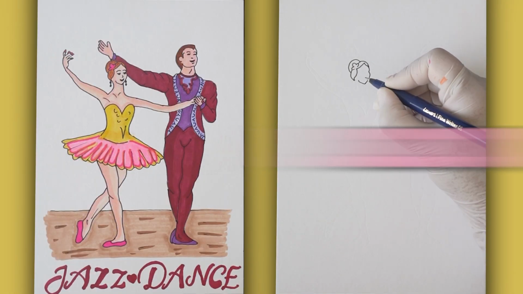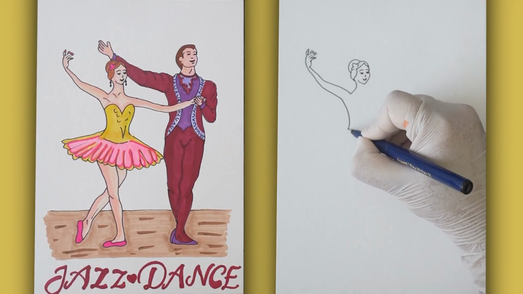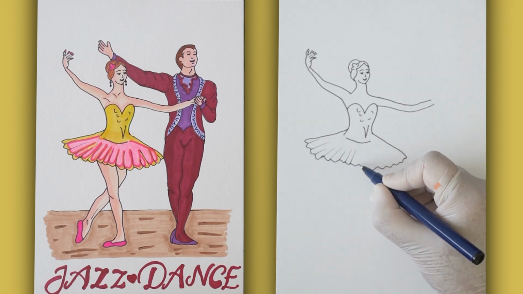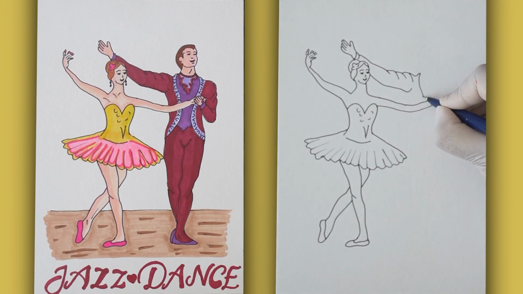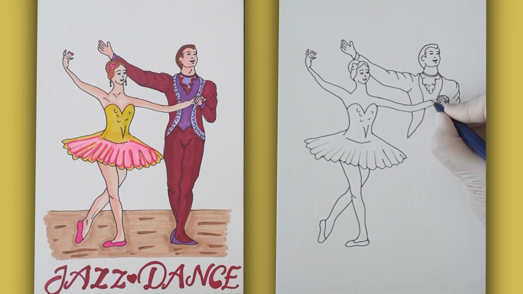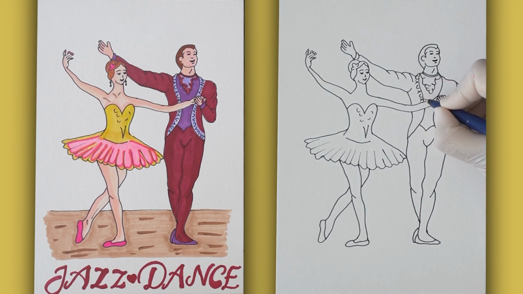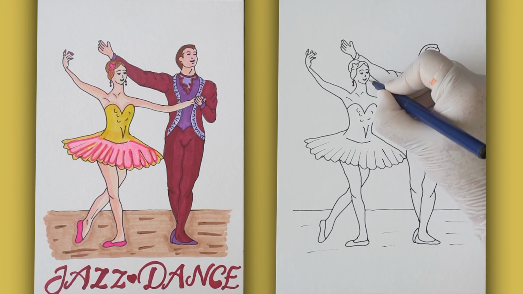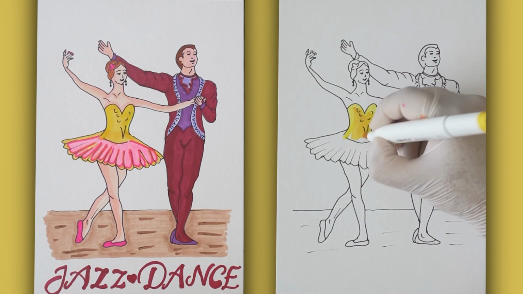Jazz dance originated in the early 20th century and is characterized by its syncopated rhythms and improvisation. Jazz dance often incorporates elements of ballet, tap, and contemporary dance, and is frequently performed to popular music.